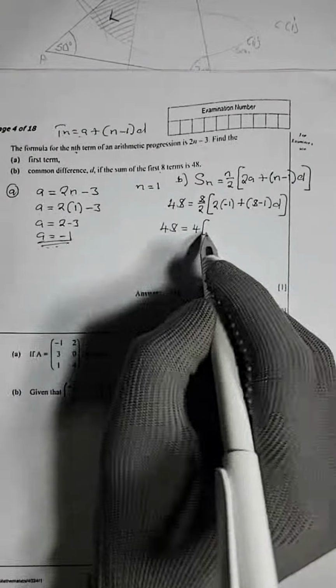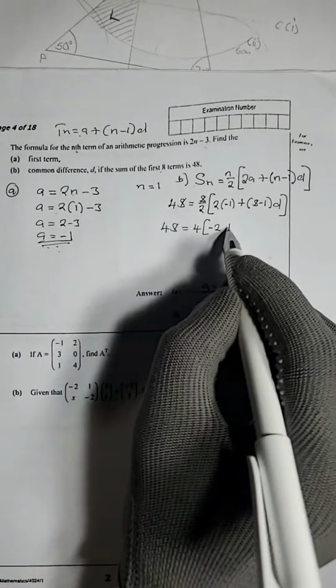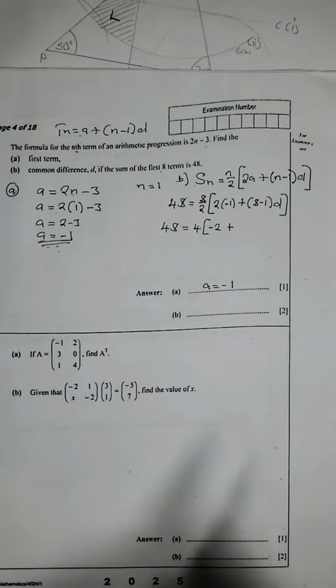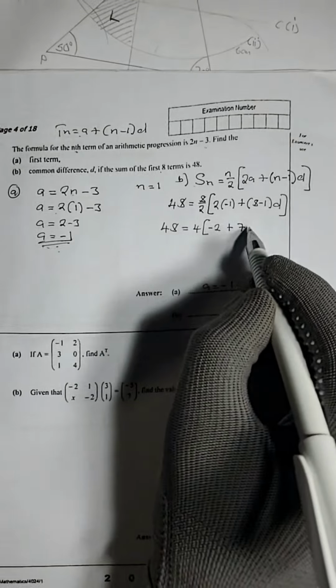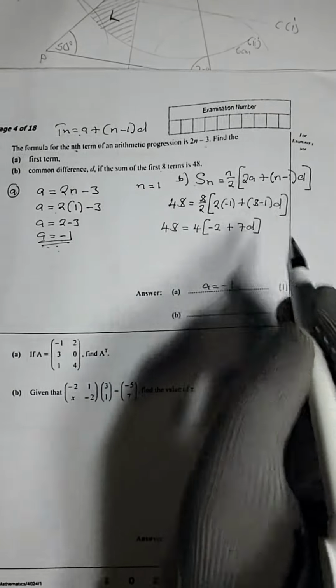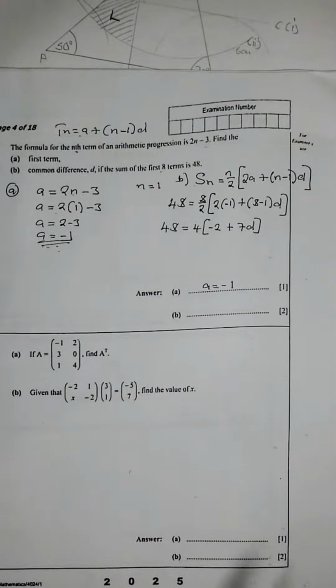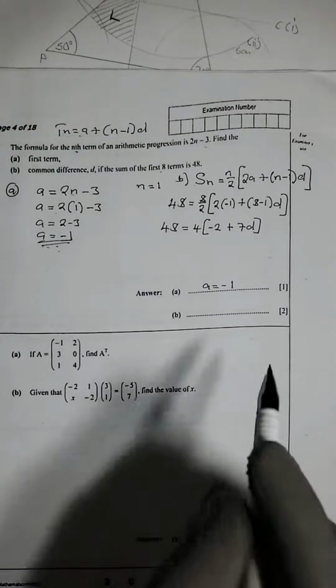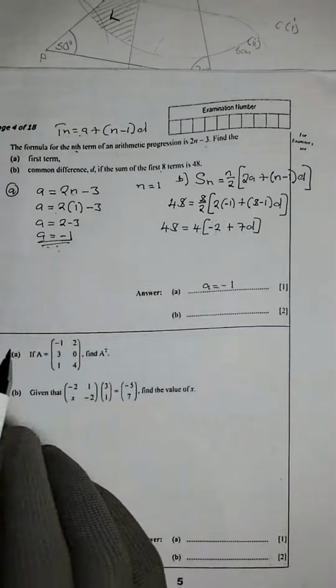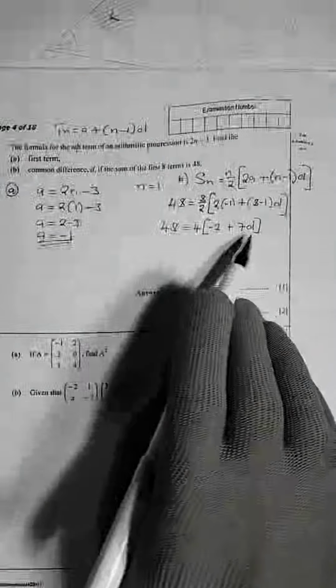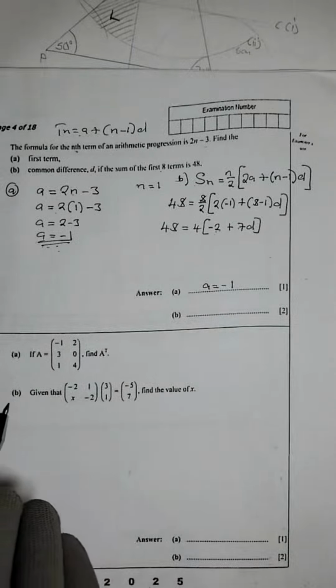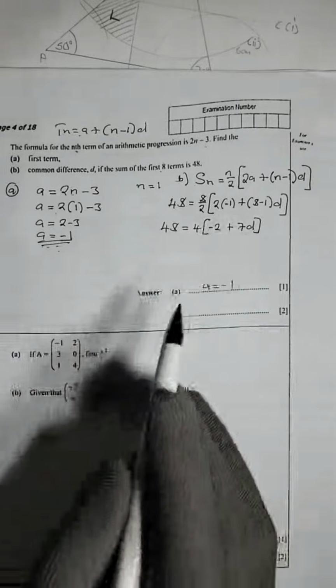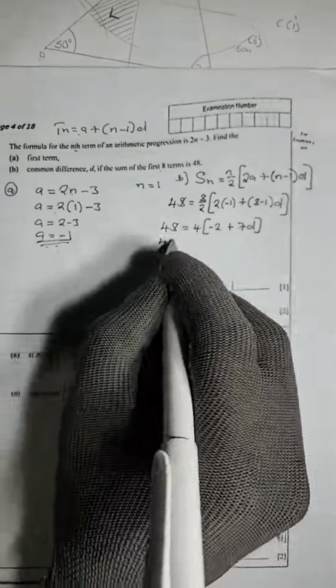48 is equal to 2 into 8 is just 4. This we can calculate. 2 times negative 1 is negative 2, plus 8 minus 1 is 7, so we just remain with 7d, because we're multiplying here. If you look at this nicely, you're going to notice that we can't add or subtract inside here. Why? They're unlike terms. This is 7d and this is negative 2. So we can't do anything inside here.